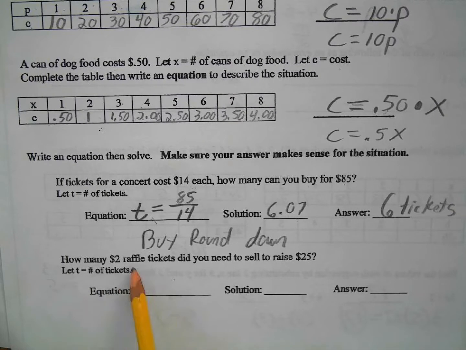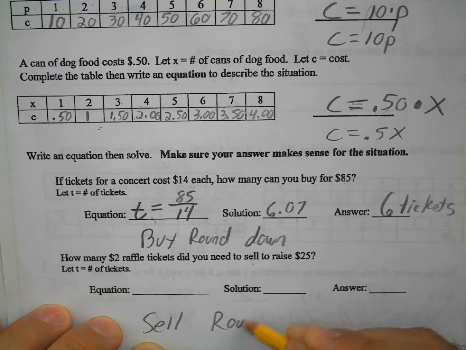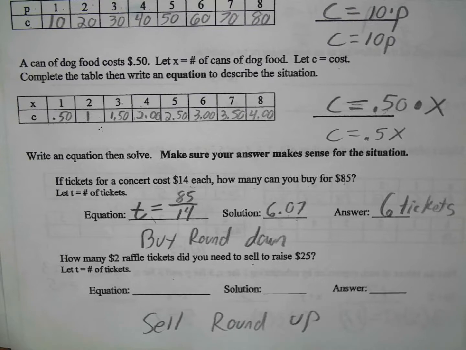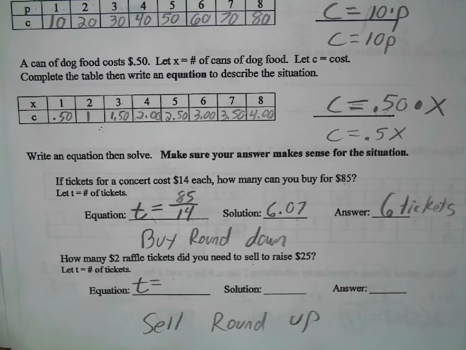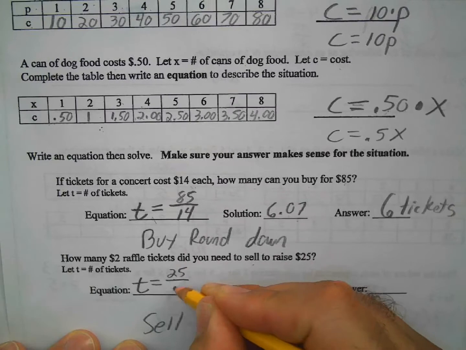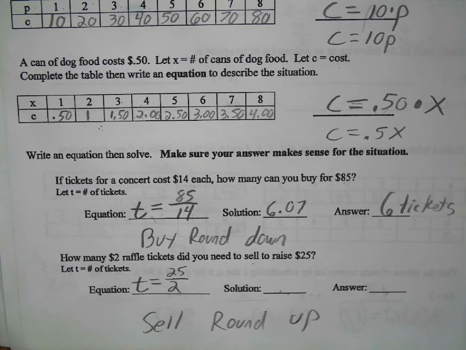How many $2 tickets did you need to sell? So remember, when you sell, round up. So to raise $25. So T is your number of tickets. All right. And I need to make 25 for $2 each. And I'm going to let you finish this. You can show me this before you move on. Once you're done with the notes, all right?